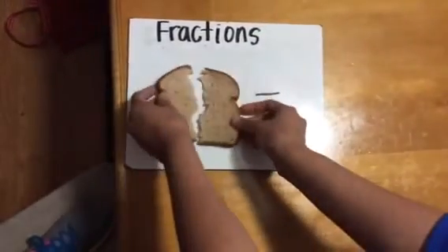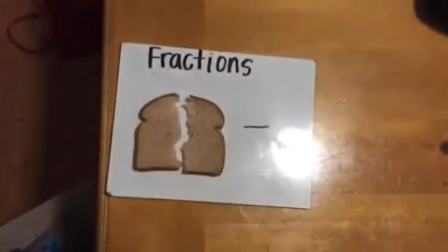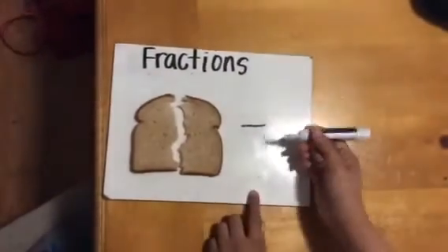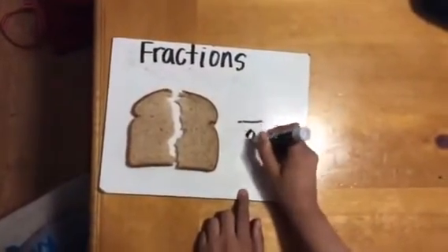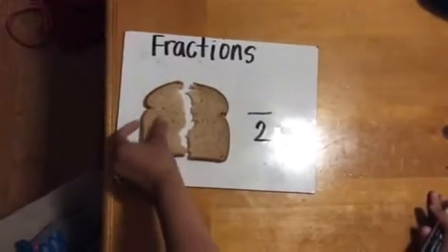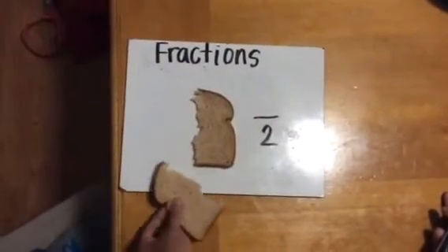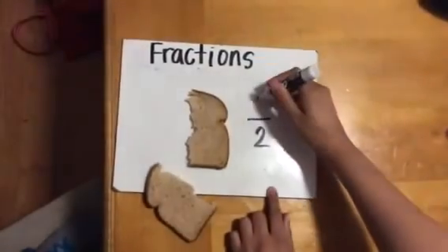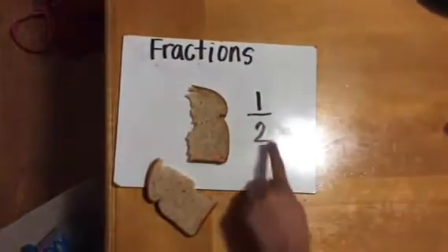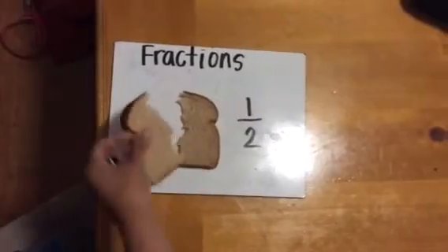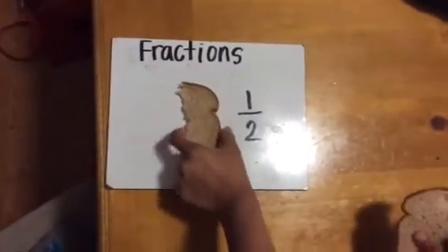Now I have turned my whole into 2 pieces. So the total number of parts that I have now is 2. If I were to eat 1 piece of bread from the 2 pieces, my fraction would look like this, meaning I have eaten 1/2 or I have a half left.